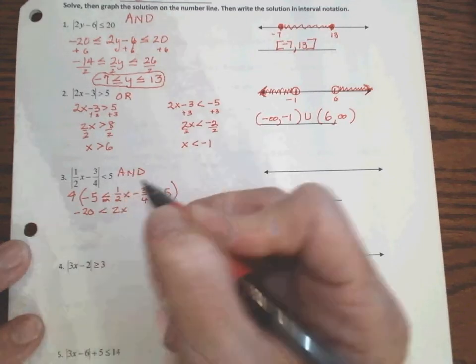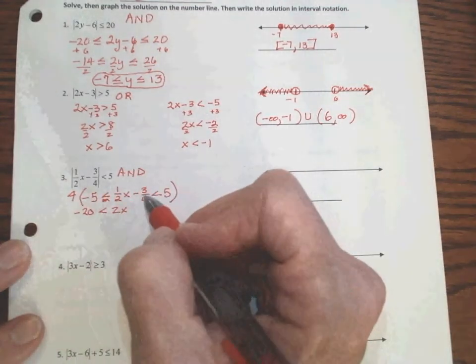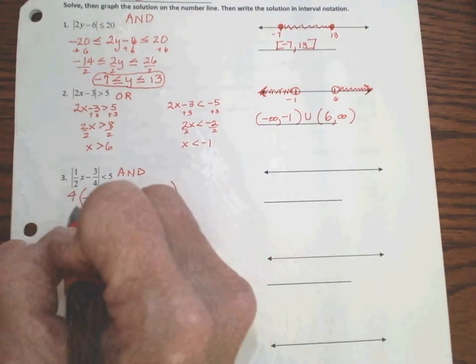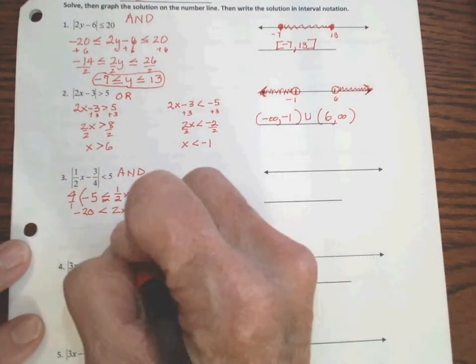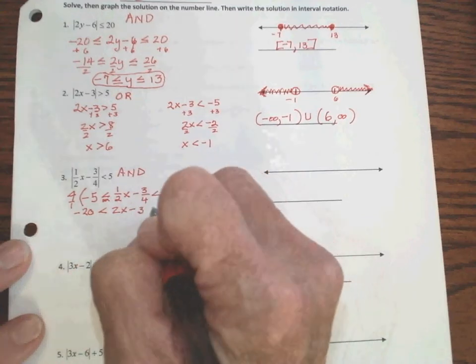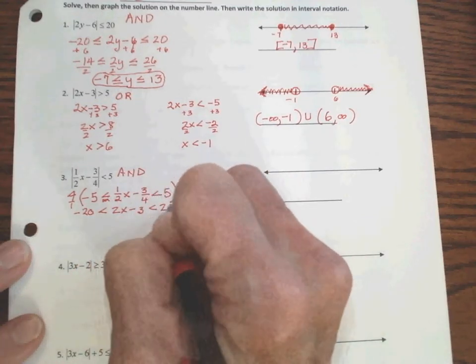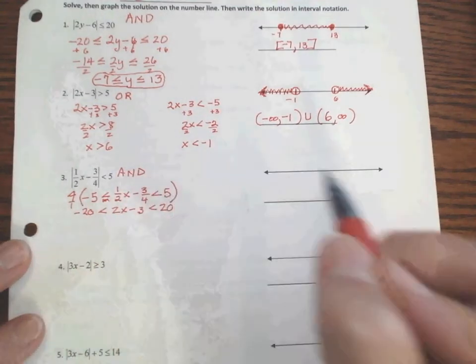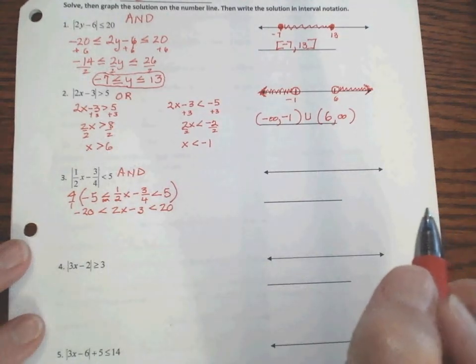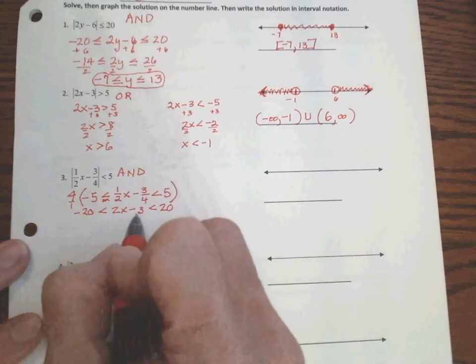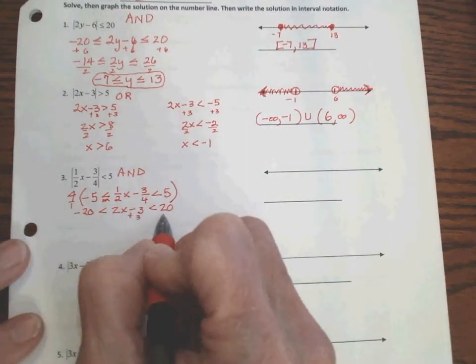What's half of 4? That's easy. That would just be 2. Okay, when I multiply the 4 times the 3/4, this 4, remember, is 4 over 1. The 4's will cancel off, and I'll get minus 3 less than 20, because I have to multiply 4 times 5 over here. Okay, got to multiply everything by 4.